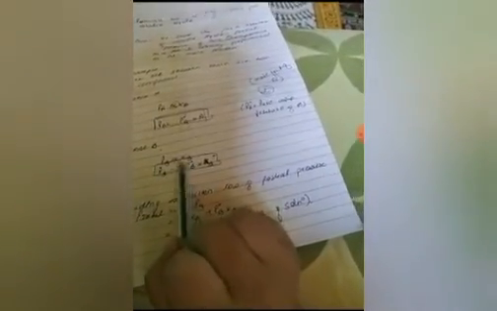Then what about component B? We do the same. The partial pressure of B is directly proportional to the mole fraction of B, and when we remove the sign of proportionality, we get our answer. These two are very important formulas for our numericals also.